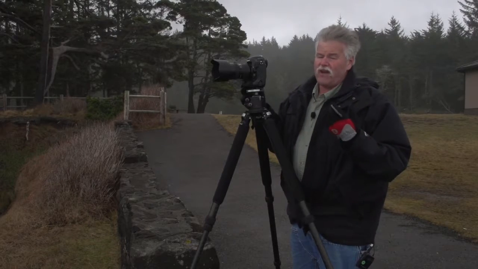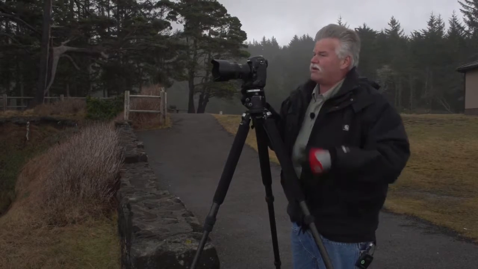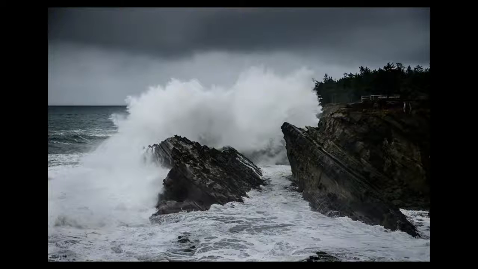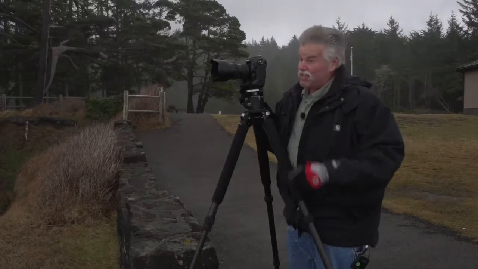And personally, I figure if I can take the rain, the camera can too. So I'm going to keep on going. The waves are building, the wind's building. With that wind comes the big waves. And what we're going to do is sit here and wait. And you'll see here in a second the still picture and you'll say, wow, he's crazy, but that's a cool shot.